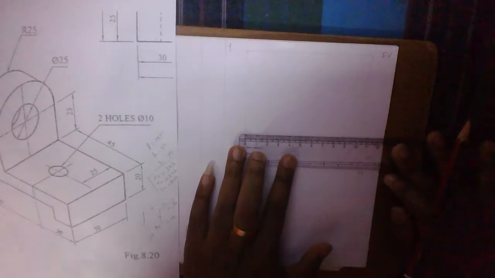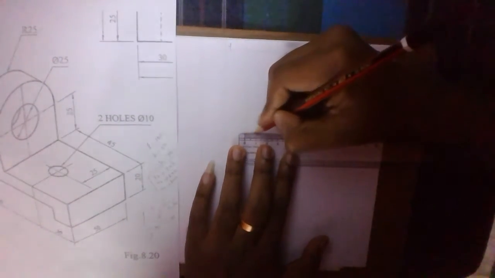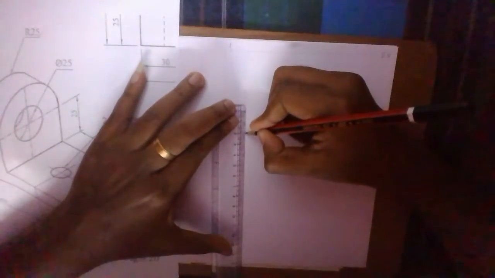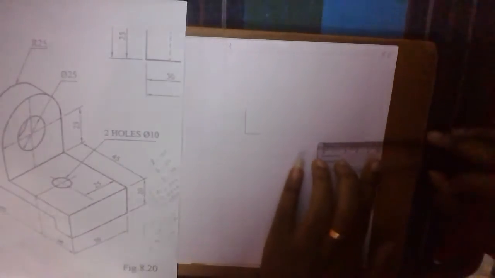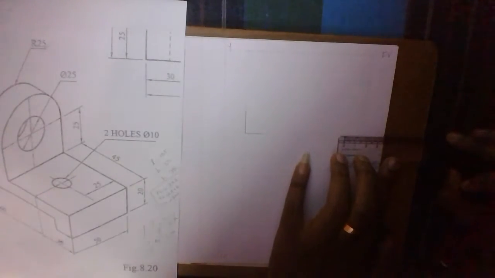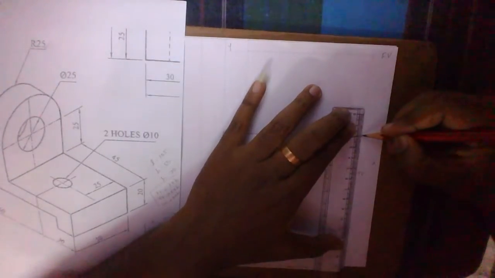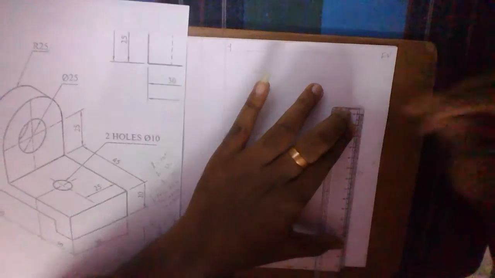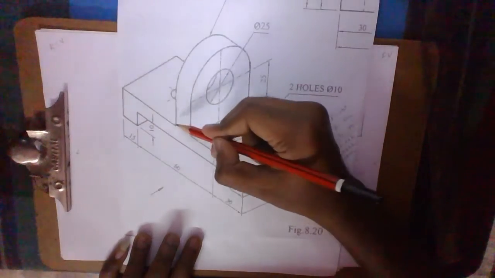So let me start from here. Initially I will start these two ends with 15 and 15 mm, right? That you can draw using thicker lines. So first 15 mm and in the top you have 20 mm. Similarly from here 15 mm to the top 20 mm. I have drawn this 20 mm and this 15 mm. From here to here 45 mm, right?